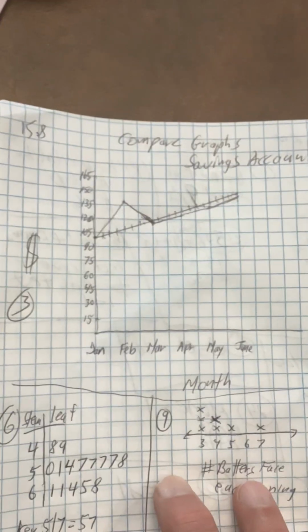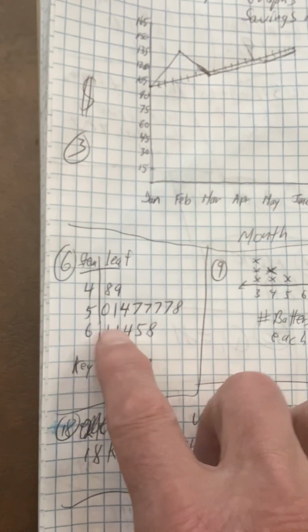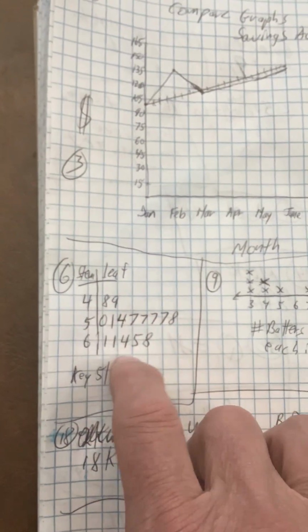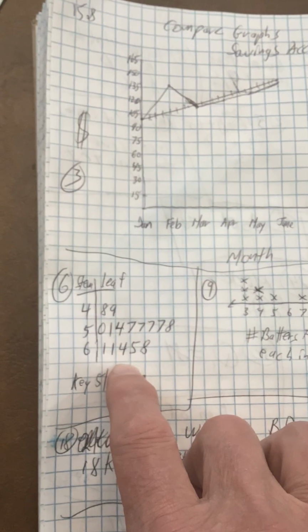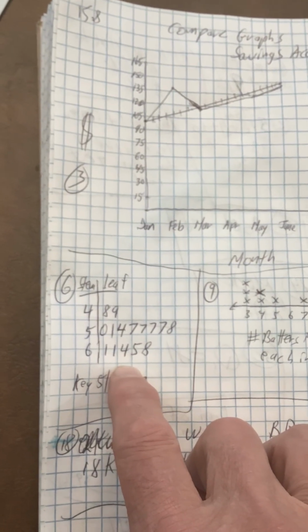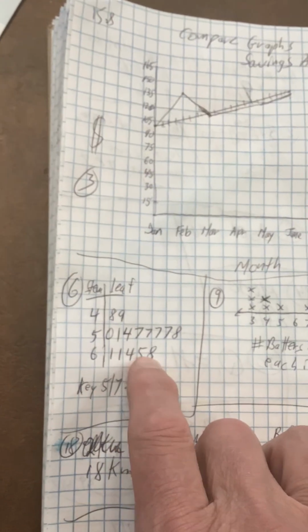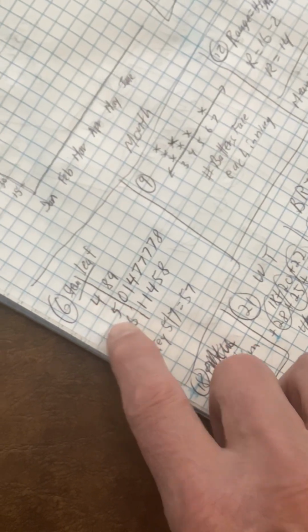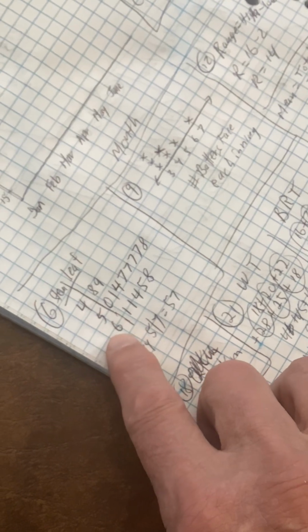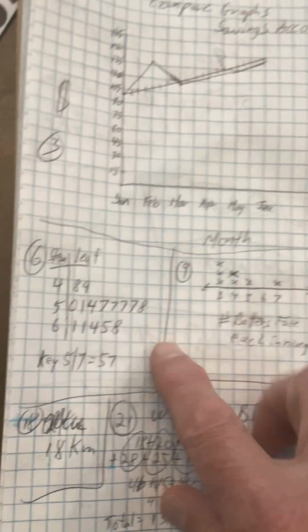Anyways, number 6, I made a stem and leaf plot. I guess you could have made a bar graph. You could have made a histogram here. This would turn into a histogram pretty easily: the 40 to 49, 50 to 59, 60 to 69. You could have made a histogram.